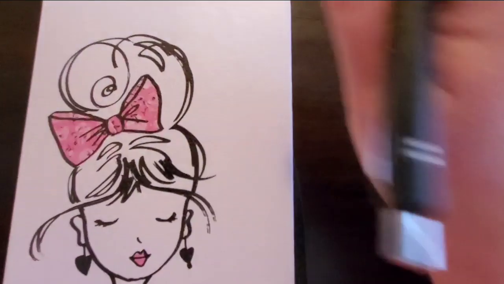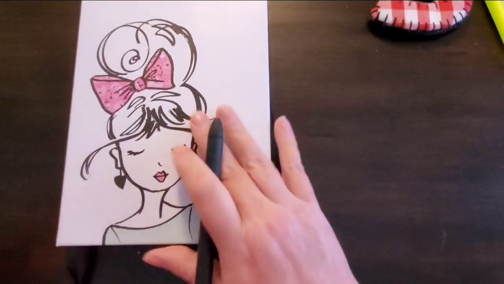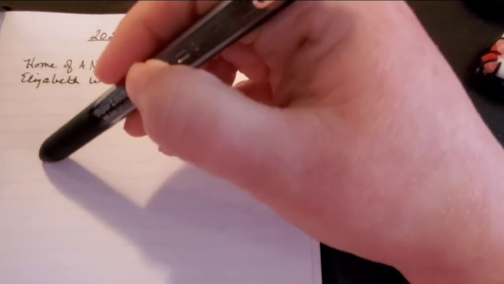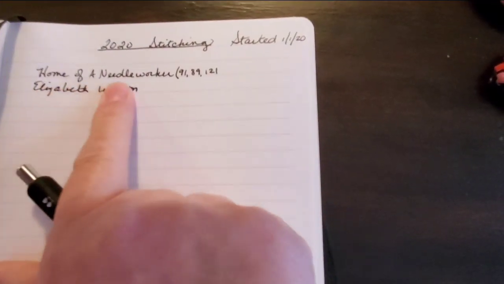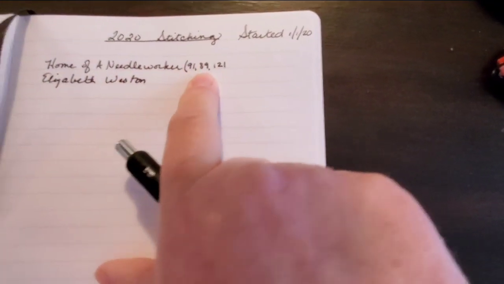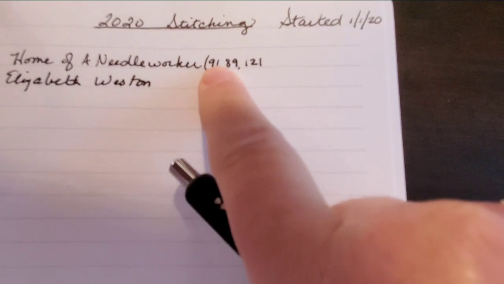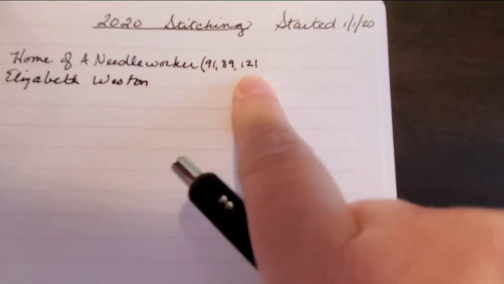Okay, the next step that I take is I go to my brand spanking new notebook. Don't you love a brand spanking new notebook? And I put down my tracking. This will have the projects that I stitch for the week, and each day when I finish stitching on that project for the day, I'll put down my stitch count that I finished for that day. Home of a Needleworker is my new daily 30, so I only stitch on it for 30 minutes a day. And I put down how many stitches I finish every day here.